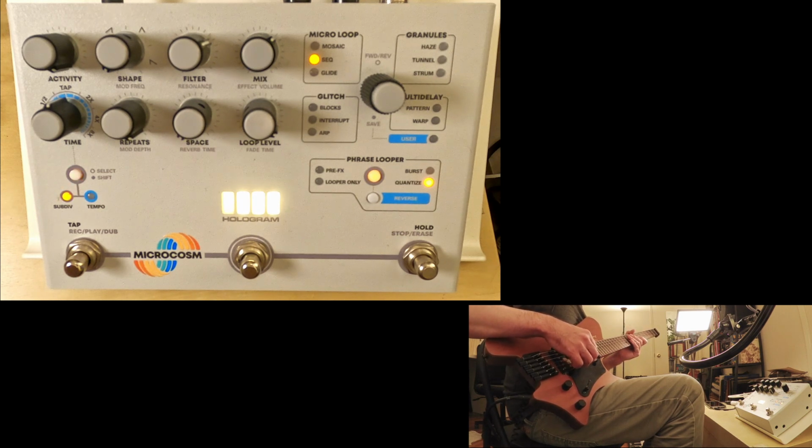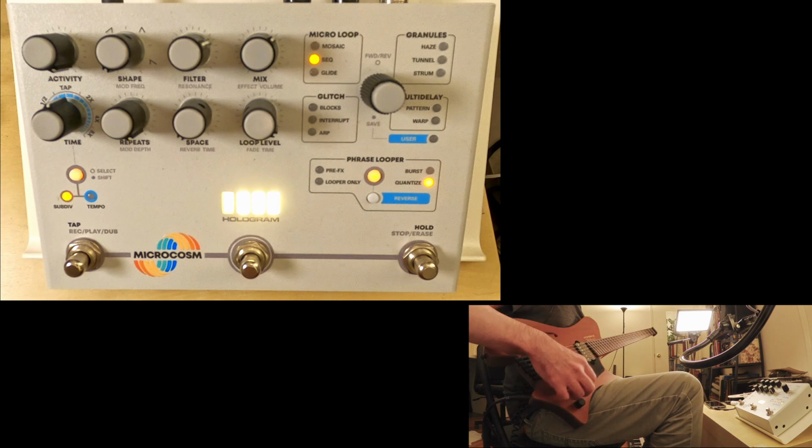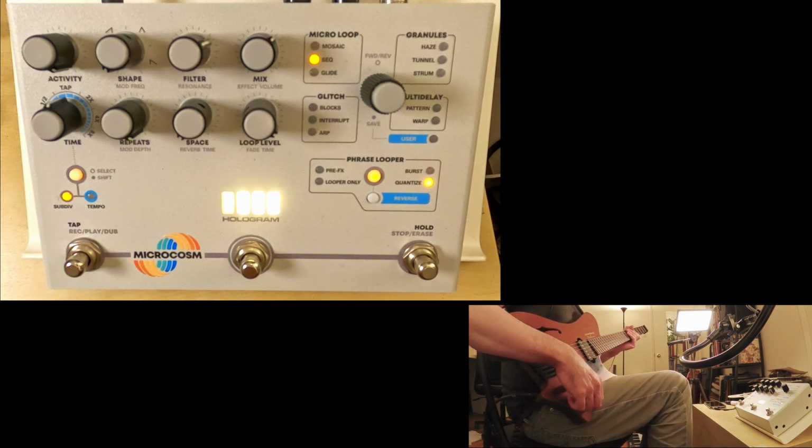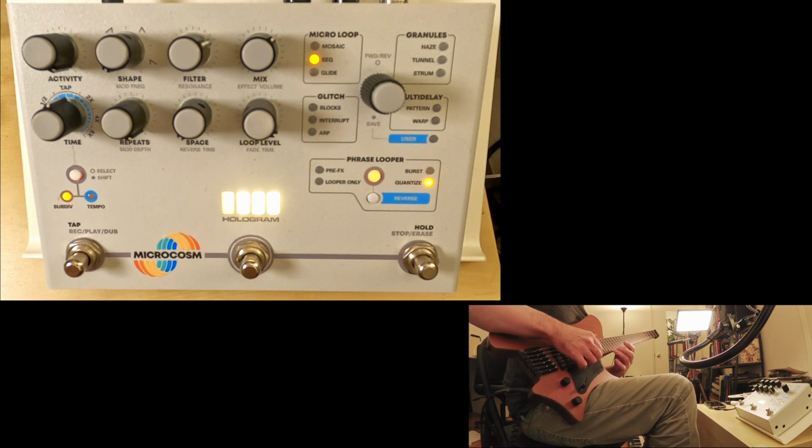And you can hear it's not quantizing to the tempo pulse. I mean, it's still in time with it, but the musical events are not getting locked into that and being quantized to it. So you don't get that inhumanly perfect thing.